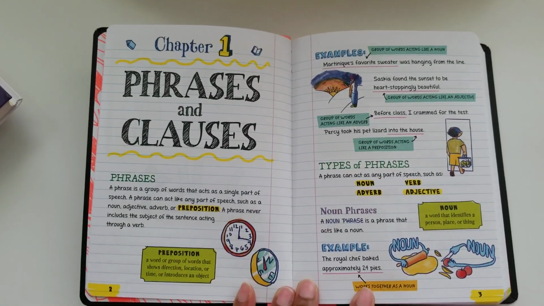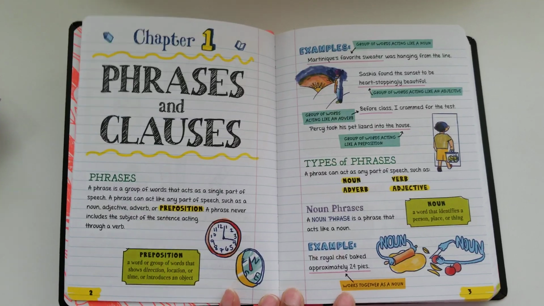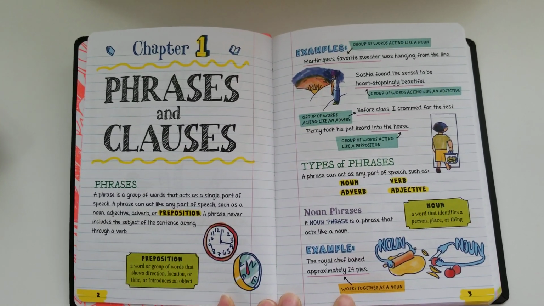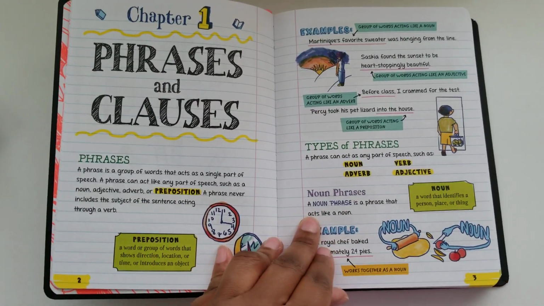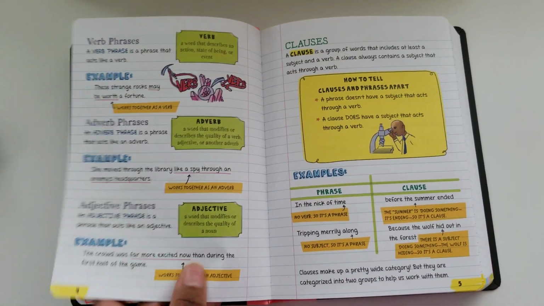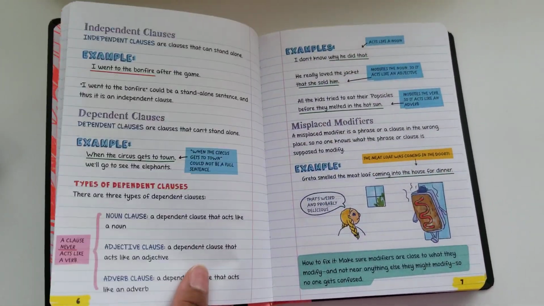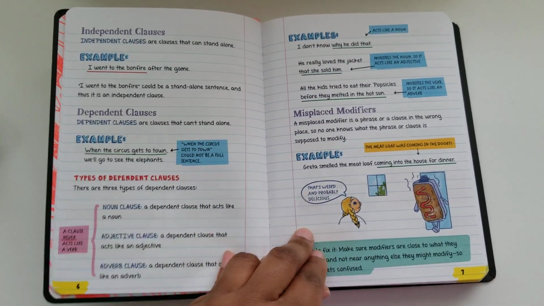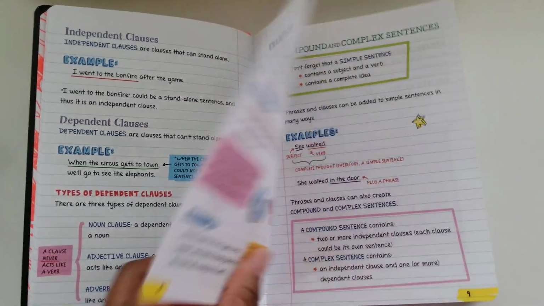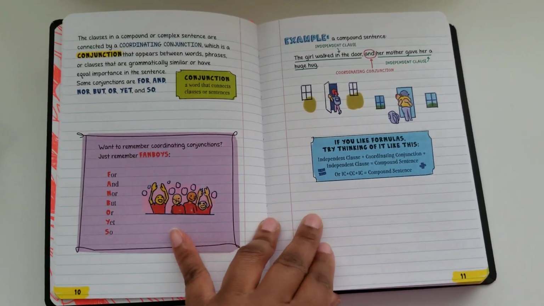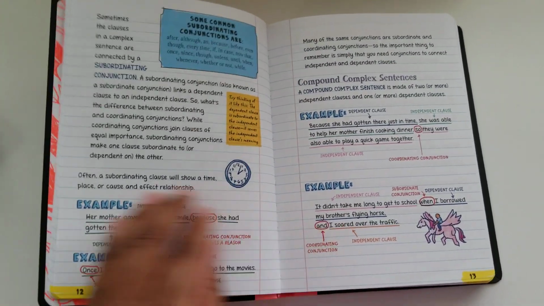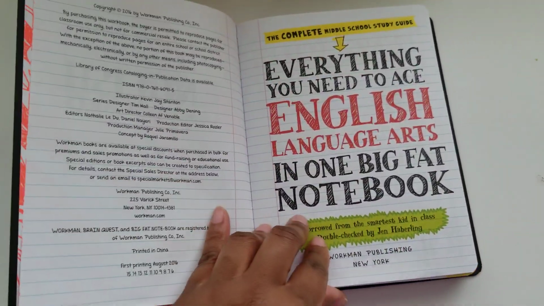I love this because it looks like notebooking. It's colorful. The information is bold. It's there, easy to read and understand. So they would tell you everything they know about phrases and clauses, and then they would teach it to you in a mini 10-minute lesson. Okay? That way you're reinforcing what they're reading and what they're learning.